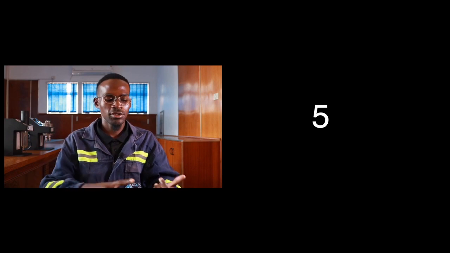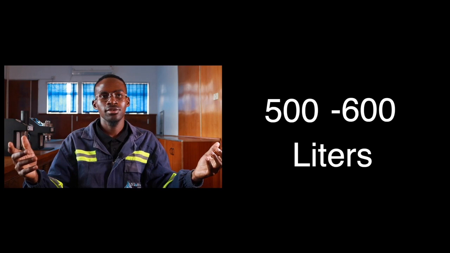The quantities of oil, usually for those that actually use oil, are huge. A manufacturing industry can hold probably 4 or 5 transformers, each having at least 500 to 600 liters. And for a small or just an average manufacturing company, it might have a maximum of 1,000 to 1.5 liters of oil in their transformers.